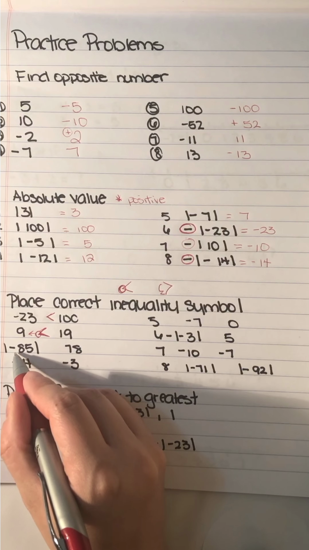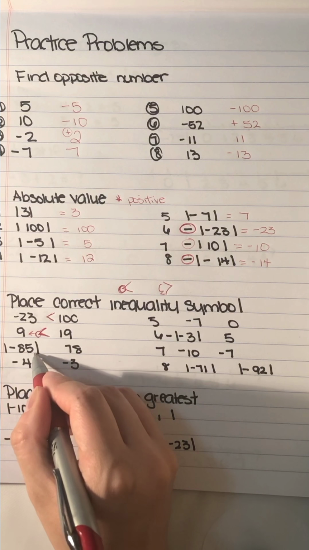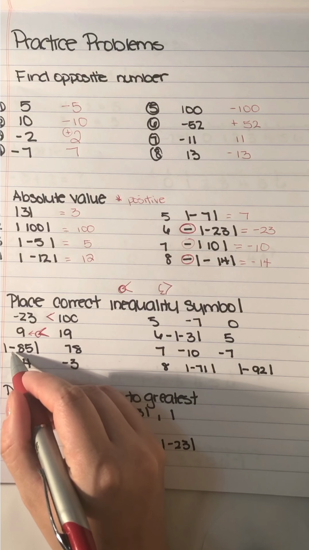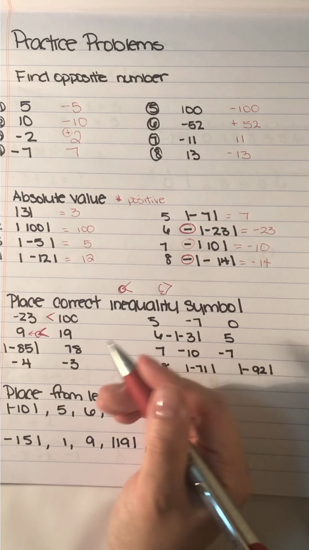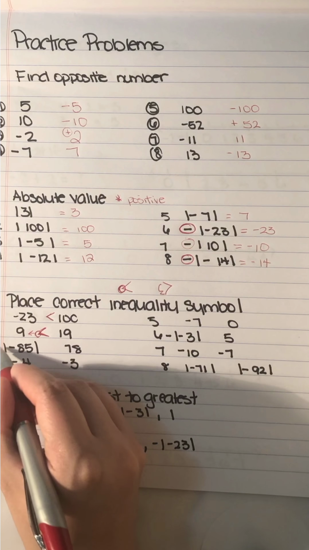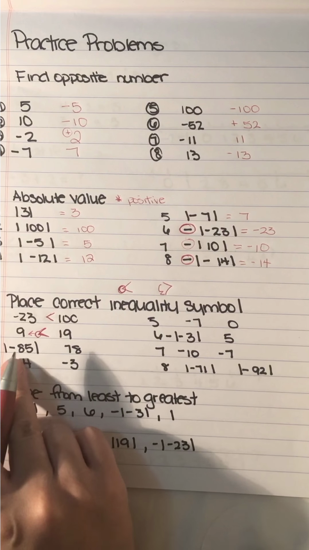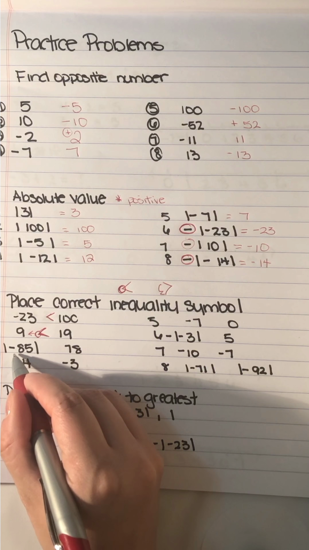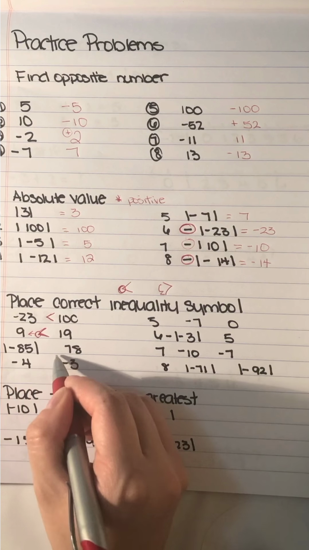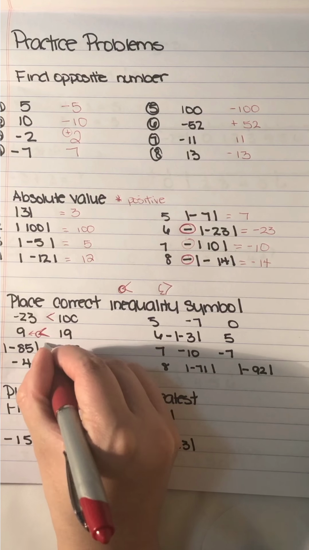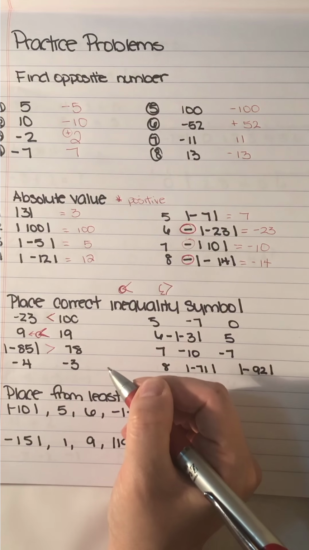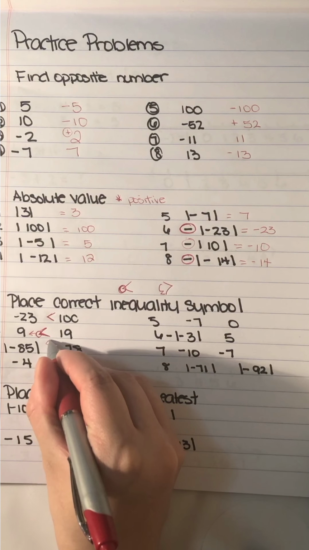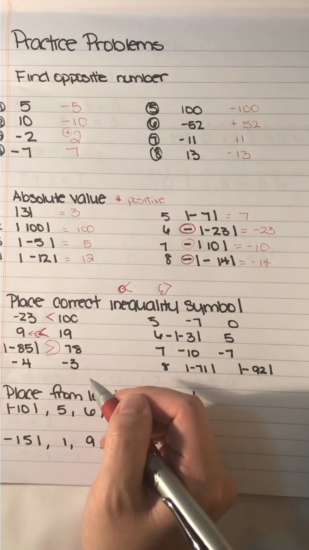What about the absolute value of negative 85 versus 78? Well, we know the absolute value is usually positive. We don't see any negative symbol outside of the absolute value, so we know we're dealing with a positive number. So it would really be positive 85 is greater than 78. The mouth is usually eating. Remember, Pac-Man is eating the bigger number.